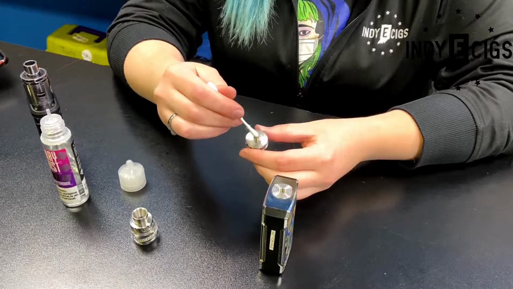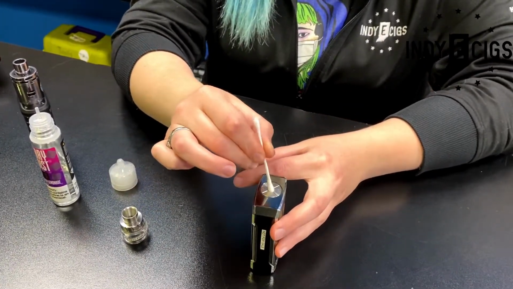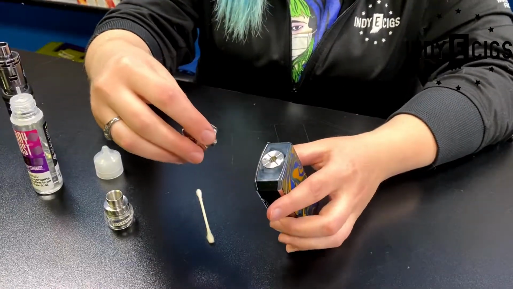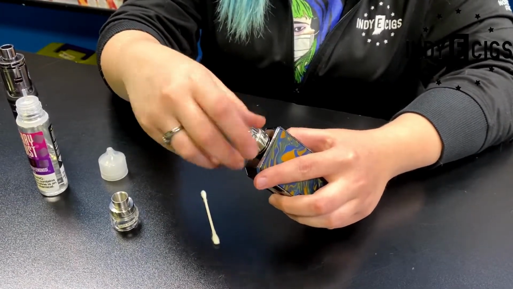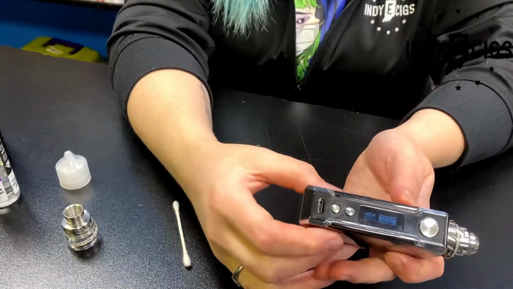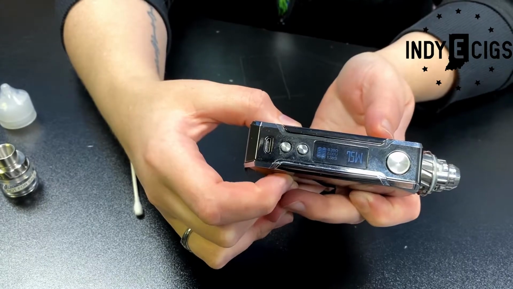The next thing you can try is cleaning the 510 connectors. You'll want to clean both the tank connector and the mod connector. You can screw your tank back onto the mod to double check if the mod reads the coil. If it does, you're all set. If not, we recommend changing the coil.